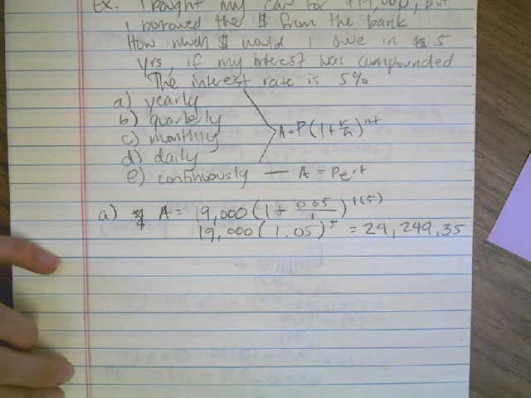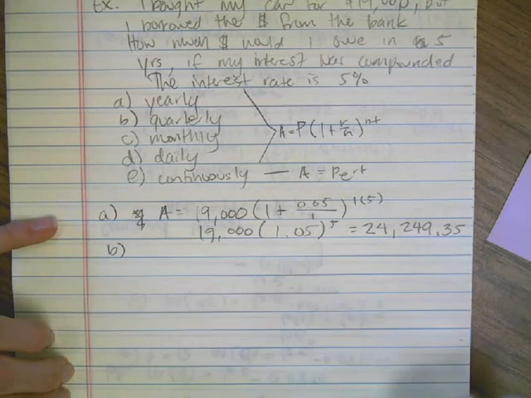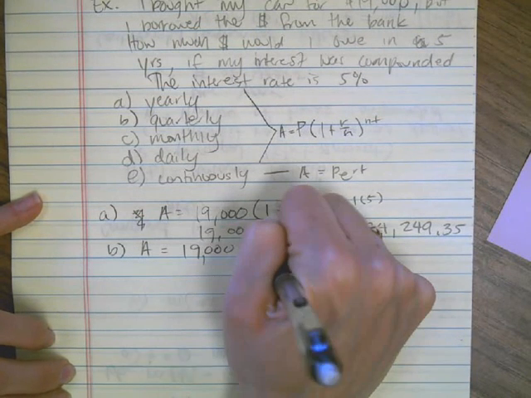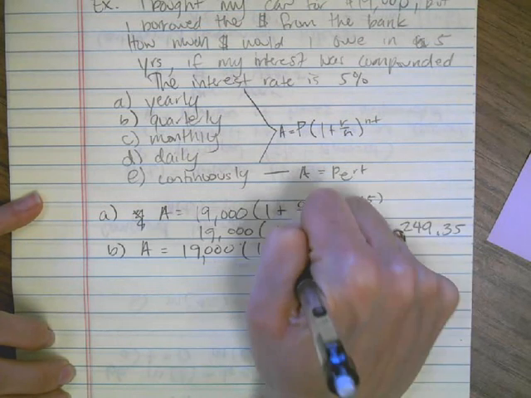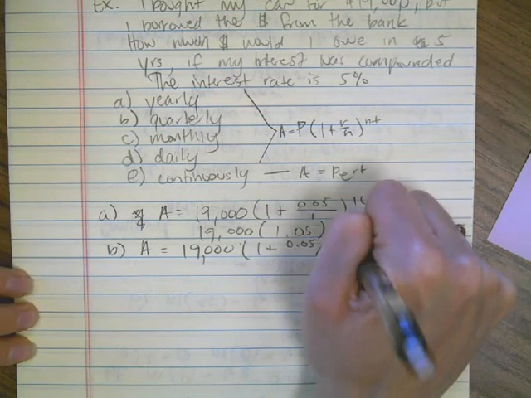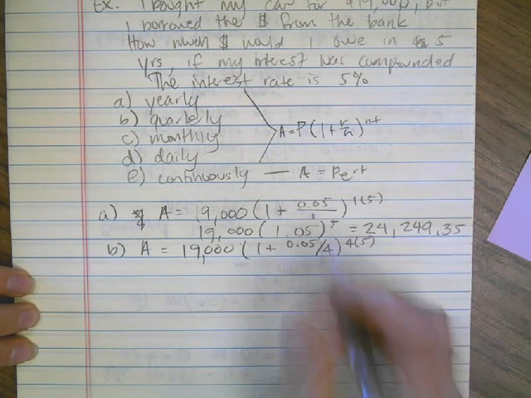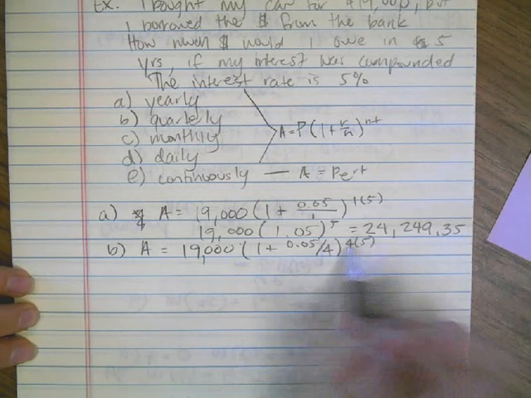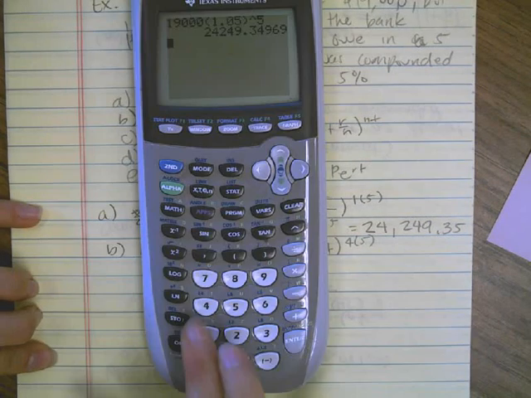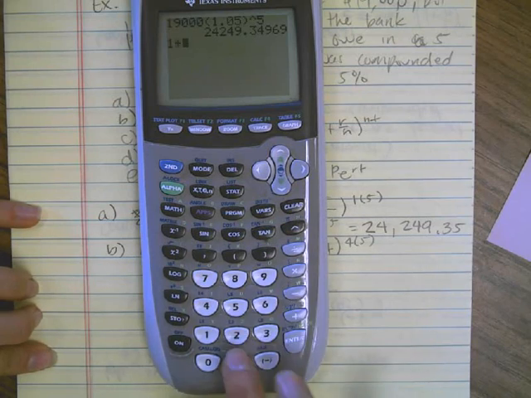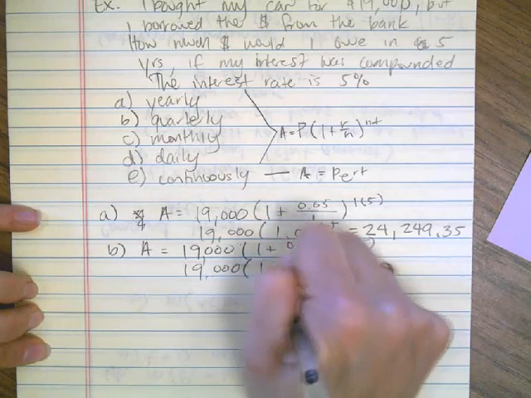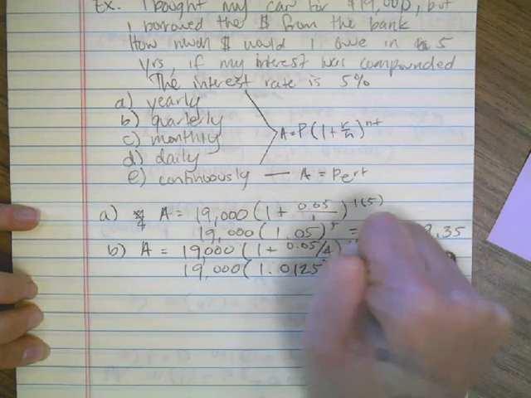If it's compounded yearly. Now, if it's compounded quarterly, I'm going to write the same thing, only n changes. Instead of n being 1, what's n now? 4. Good. So it changes here in the bottom of the fraction and here at the exponent. So that's 19,000. And then I say 1 plus 0.05 divided by 4. And I'm going to write that out. 1.0125. And then to the 20th power.